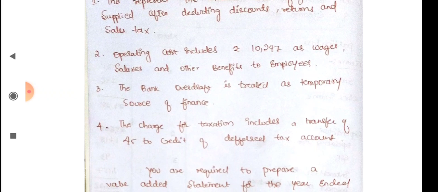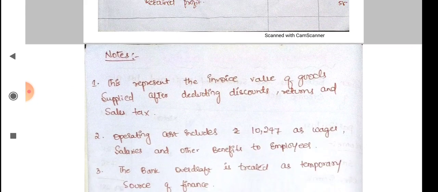We will return this amount in a very short span of time, right? So these things we have to take in the value added, in the cost of bought in materials and services. So this will be a temporary source of finance, so we have to deduct this.